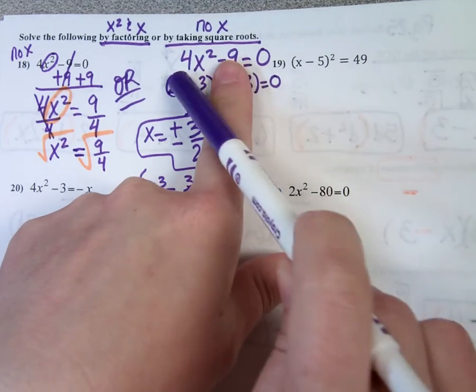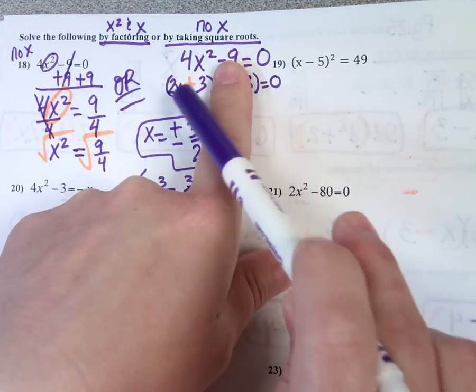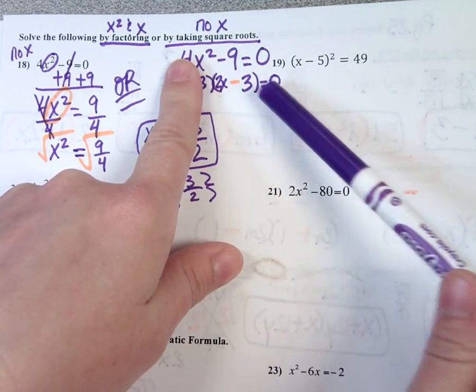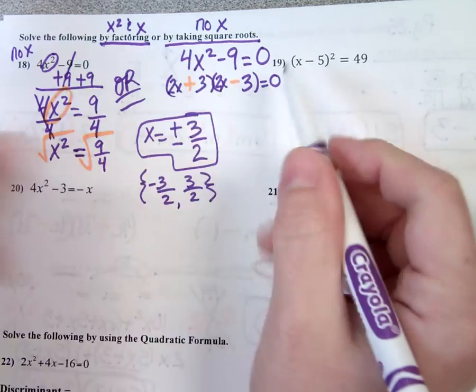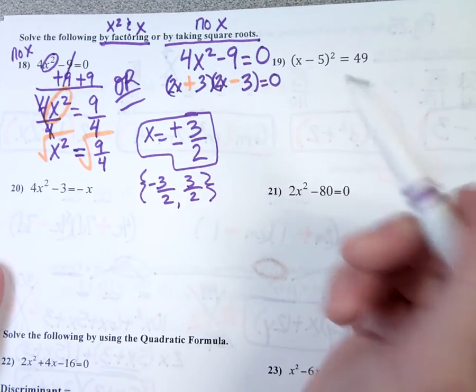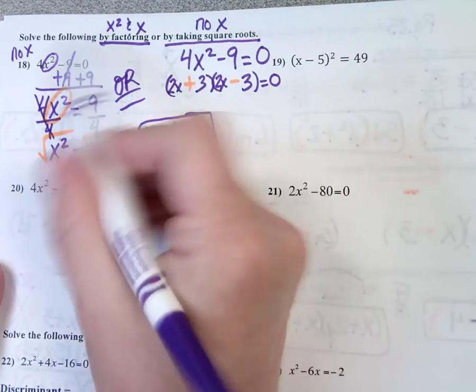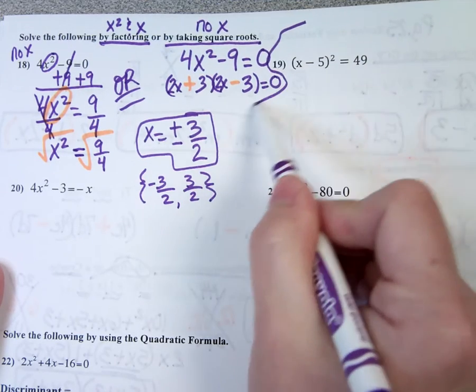Well, if I set 2x plus 3 equal to 0, I would get negative 3 over 2, because I would subtract the 3 and then divide by 2. And if I set this equal to 0 and solve, I'd get a positive 3/2, because first I would add the 3 and divide by 2. Either way, I get the same answer. So me personally, if there's no x, if there's no linear term, I'm going to do the square root method. But you're welcome to factor it if you so desire.